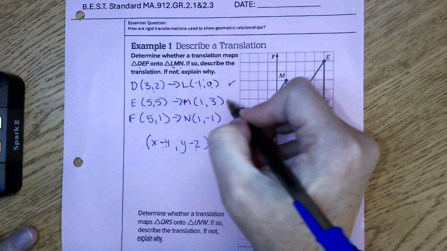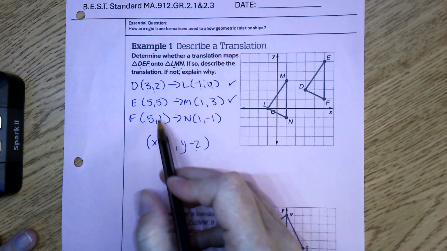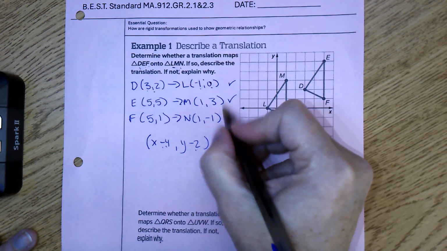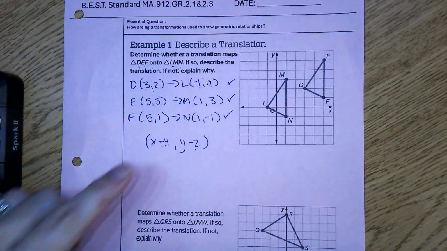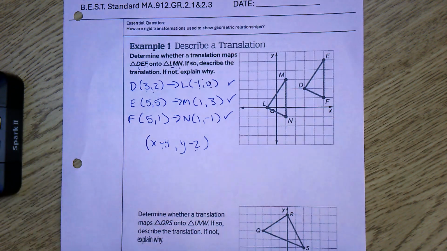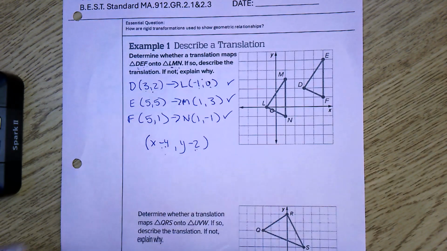So far, so good. And let's see, to get from 5 to 1, we subtract 4, and to get from 1 to -1, we subtract 2. They all translate at the same rate. They all follow the same rule. And we described our translation here. So it was x minus 4 and y minus 2.